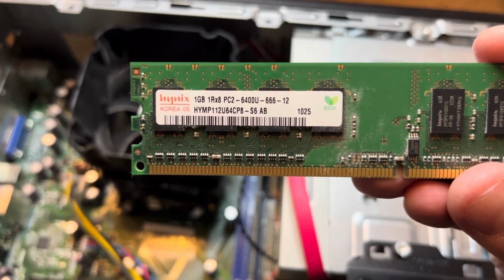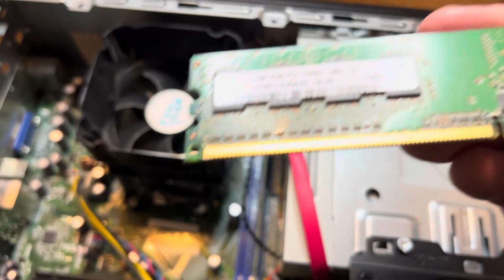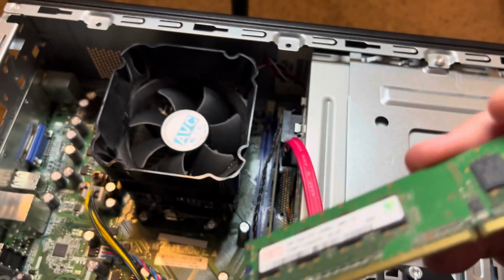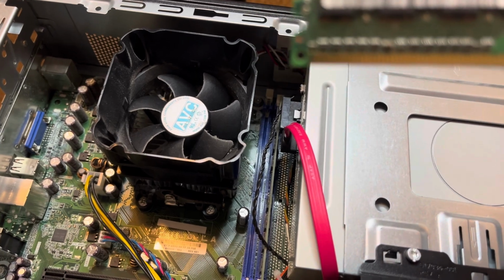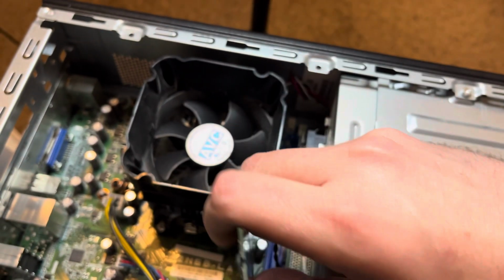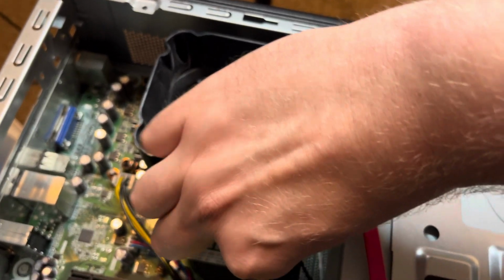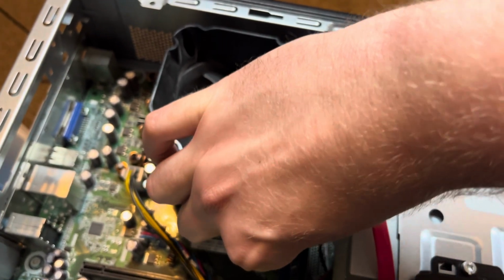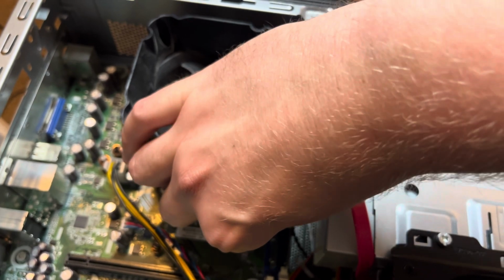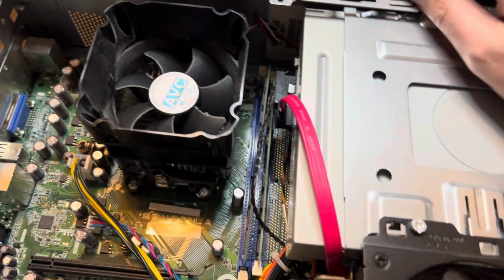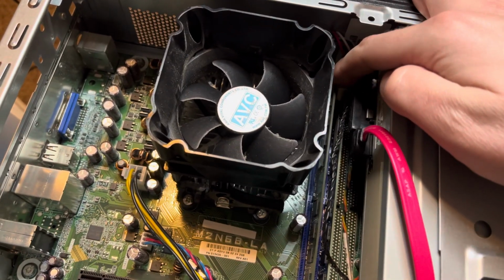So this is a DDR2 RAM stick, which is from 2010 when we bought this tower. So it's an older model, and it only has 3 gigabytes of RAM total whenever you run this thing. But back in the day, it was pretty good. It ran really well, and it actually still runs well. It's a lot slower today, but it does run pretty good still.